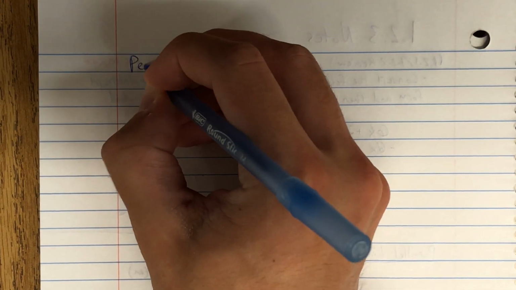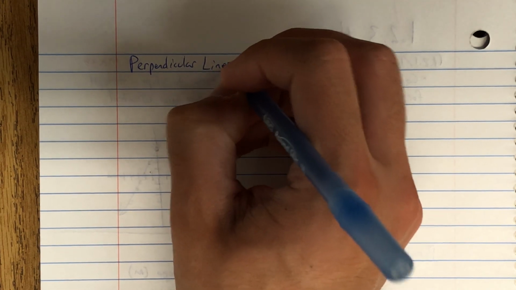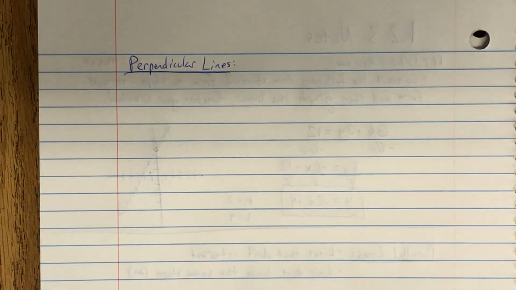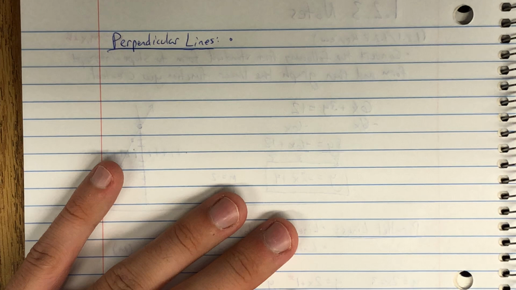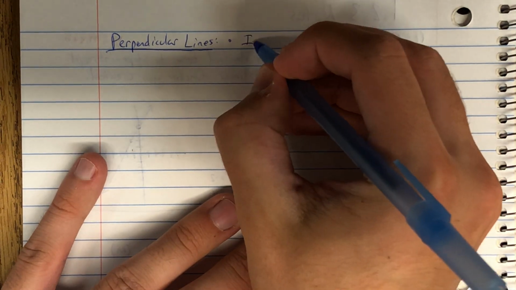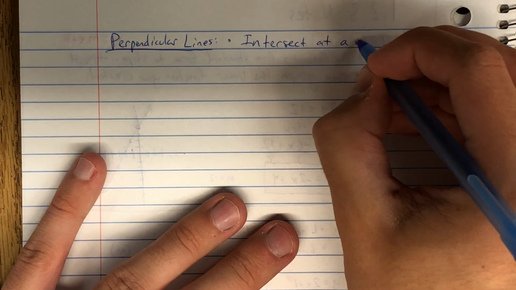Okay. Next, we need to talk about perpendicular lines. Perpendicular lines, graphically, intersect at a right angle.